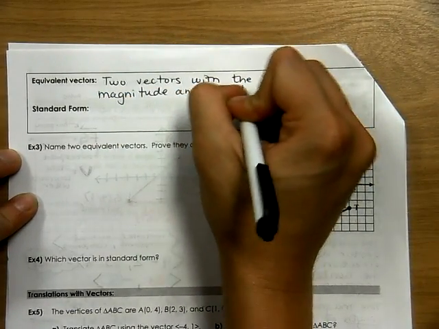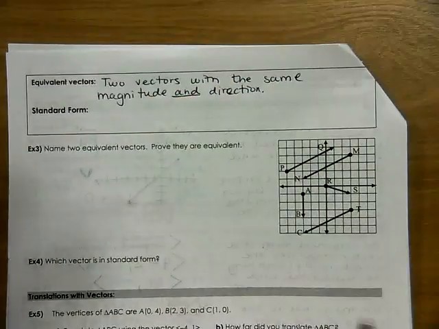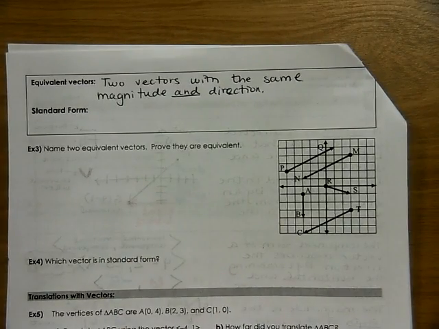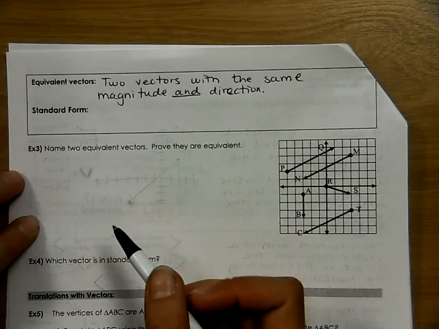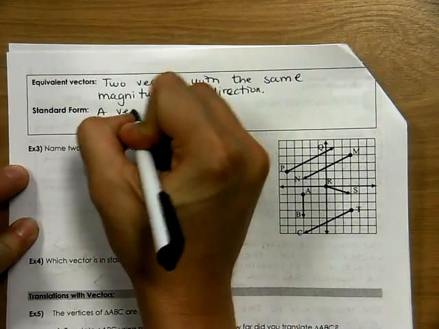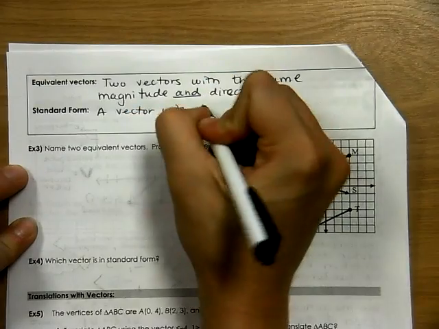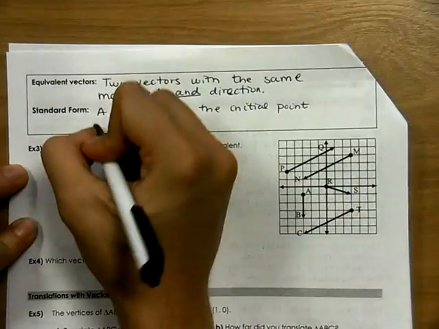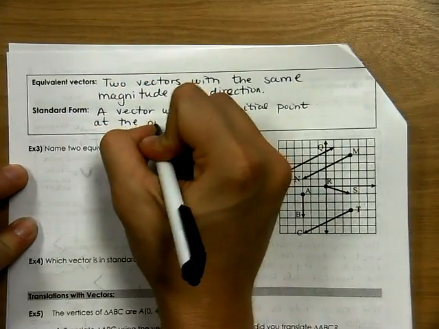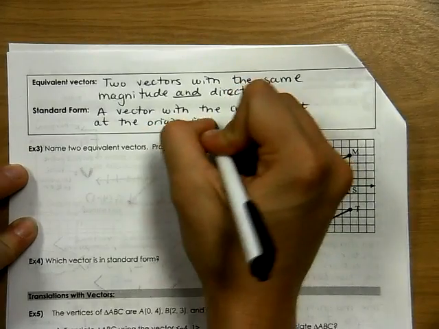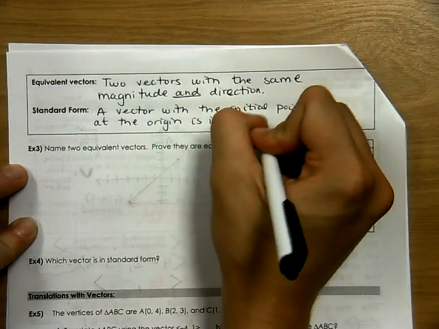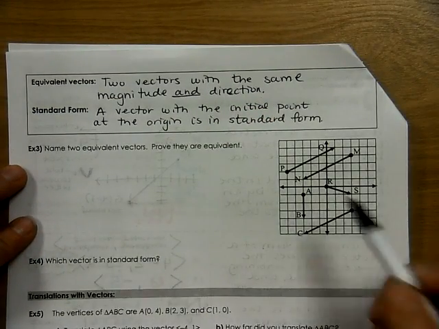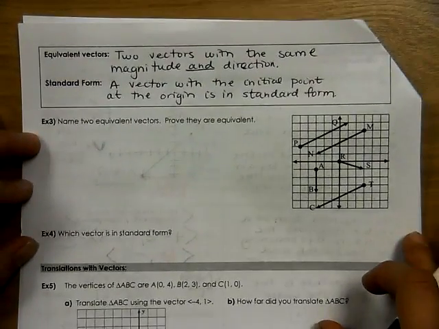It has to have both the same magnitude and direction. So notice that the vectors on the previous page had the same magnitude, however, they did not have the same direction. The other vocab term I'd like to introduce you to is standard form. A vector with the initial point at the origin is in standard form. So when we look at this, go ahead and do example 3 and 4 using these two new definitions.